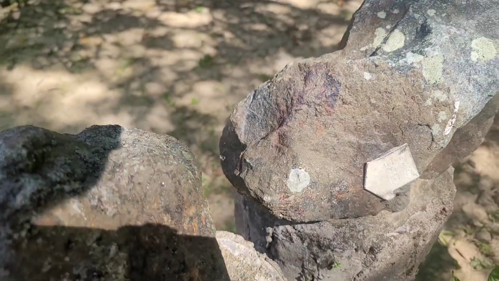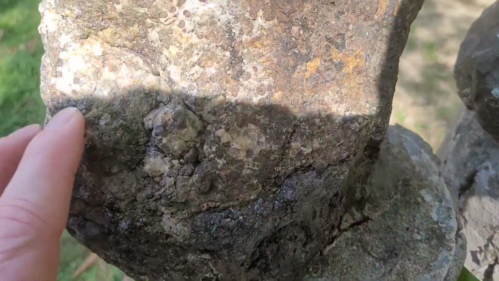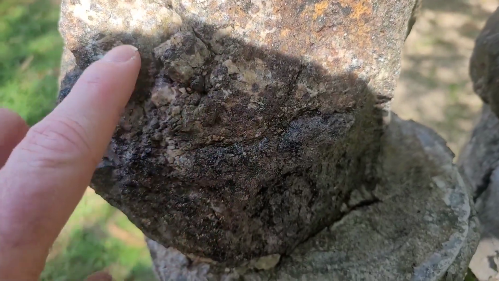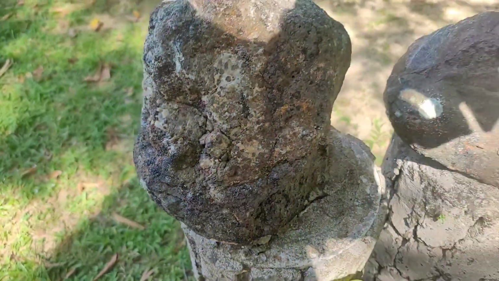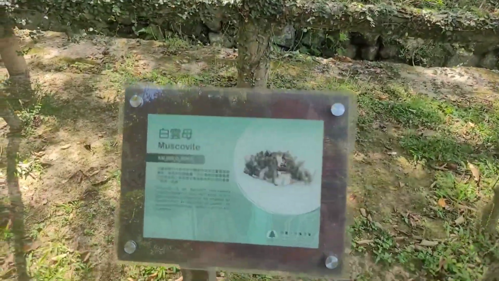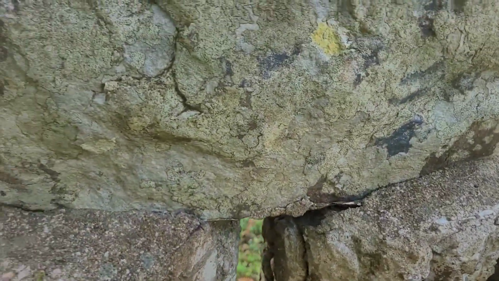Okay, so the actual alpha minerals. This is fairly weathered, so it's too weathered to actually tell anything. Okay, muscovite. So this is a mica. Once again, it's fairly weathered.